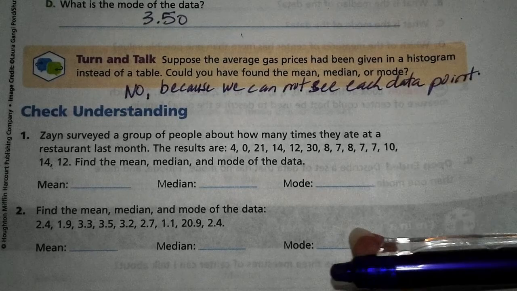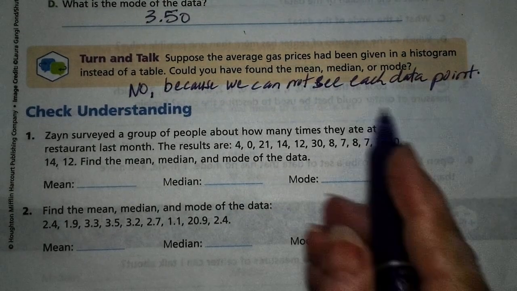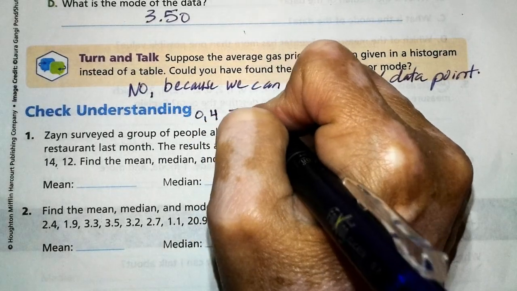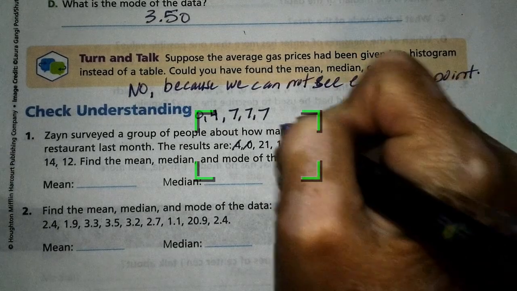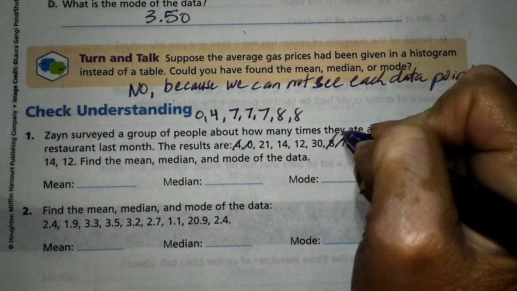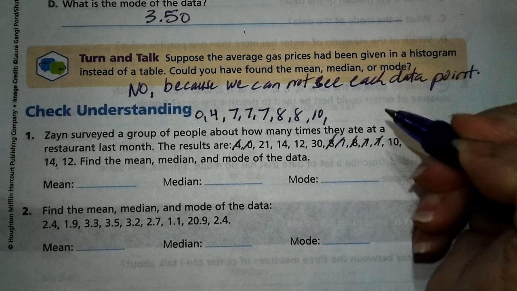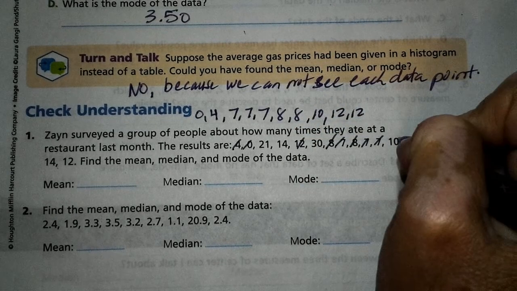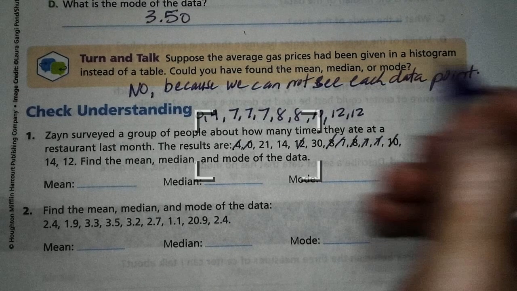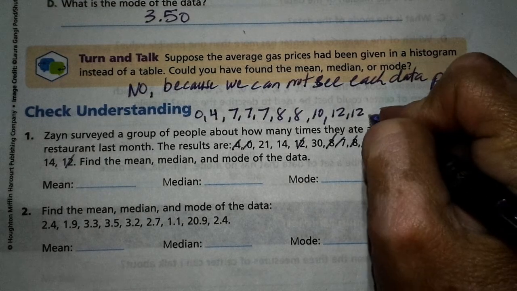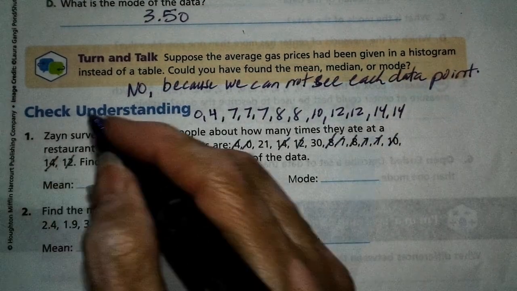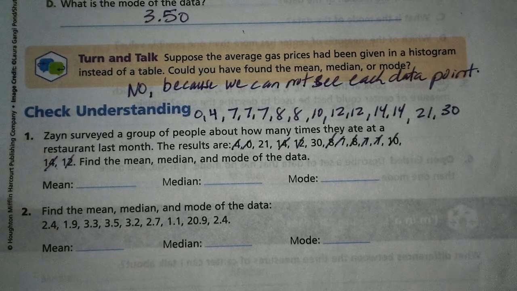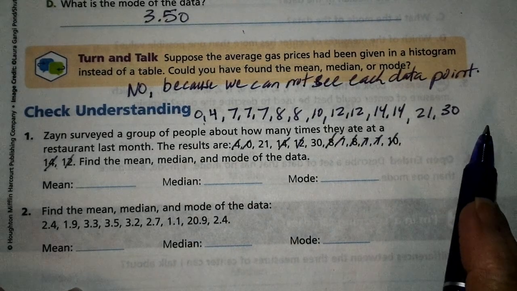So what we need to do is arrange these numbers in order. So I'm going to put them up here. So we're going to put 0, 4, 7, 7, and 7, 8, 8, 10, 12, and 12, 14 and 14, and 21 and 30.